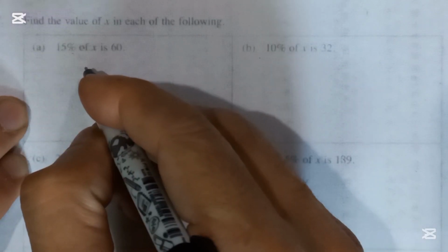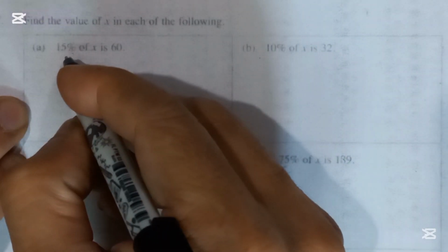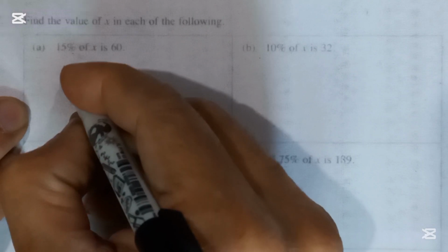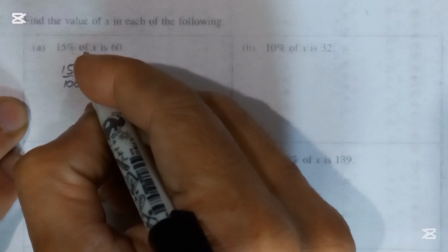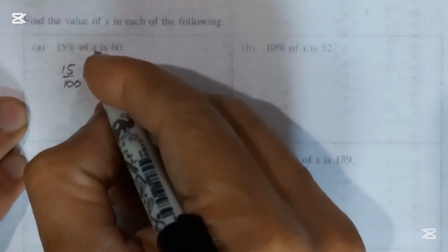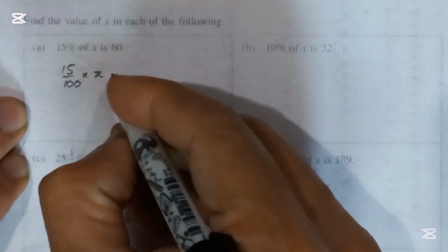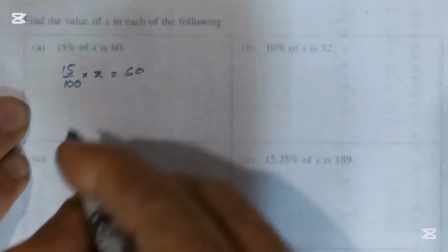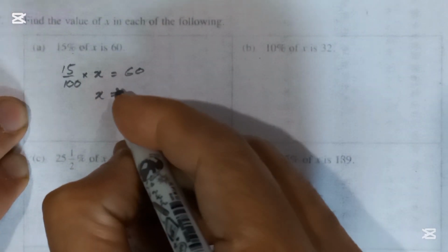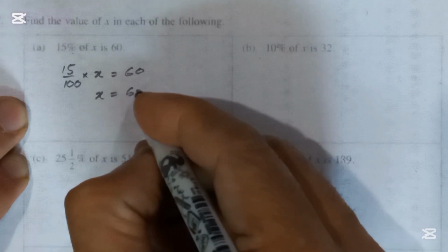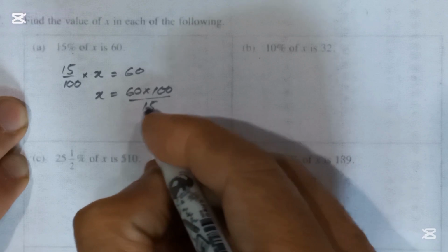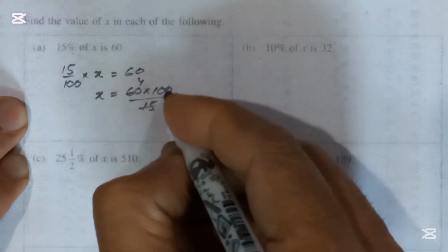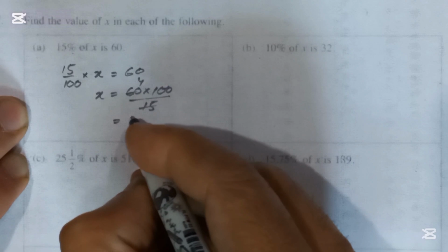The statement of the question is: find the value of x in each of the following. So 15% of x is given as 60. The steps are the same. Drop the percentage sign and divide 15 by 100. The multiply sign will be placed in place of "of", x will remain as it is, and the answer is 60. From here, by cross multiplying, the value of x will be 60 multiplied by 100 over 15. So 15 fours are 60, and the answer is 400. So this is the answer.